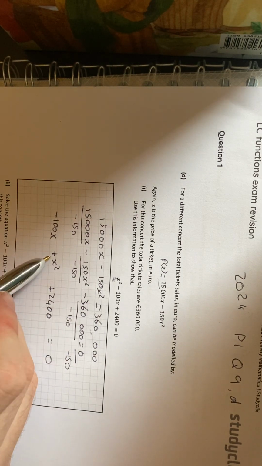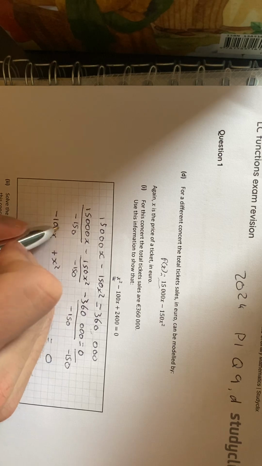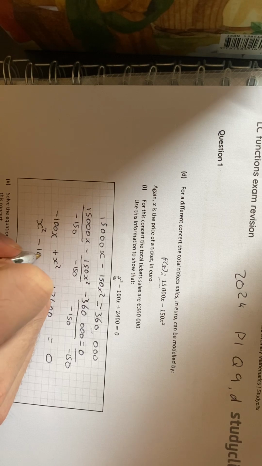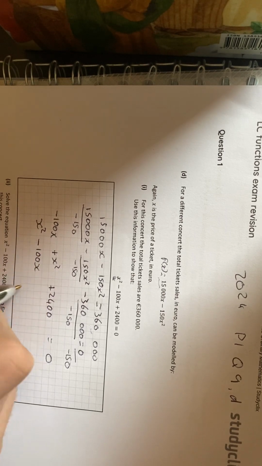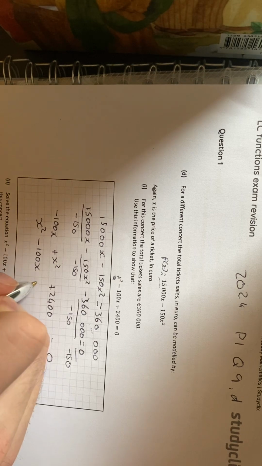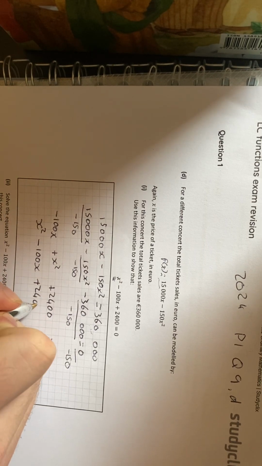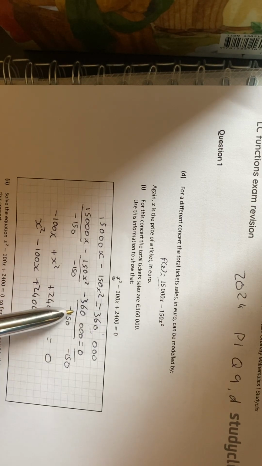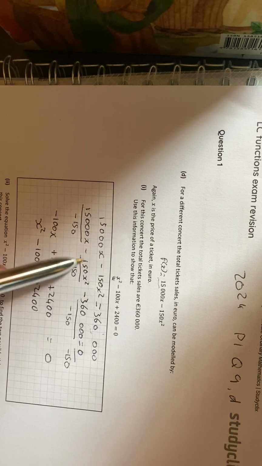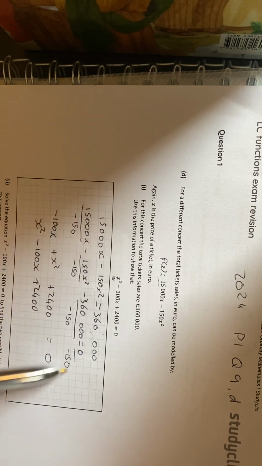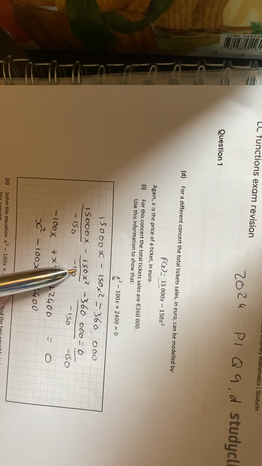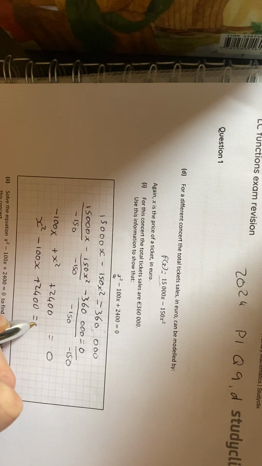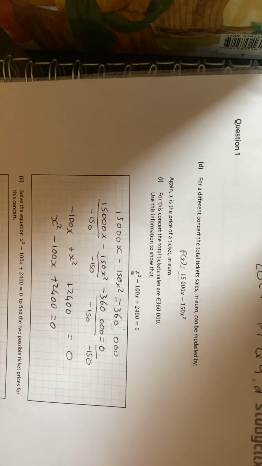Equals 0. Now there's one last thing we need to do to make this look like this, which is just to swap these around. And we know that we're able to do that because it doesn't matter what order we do addition. It's the same reason that we can say 4 plus 6 is the same as 6 plus 4. We can rearrange this as well. So all we have to do is let everything equal 360,000, bring everything to the left hand side, and then to get rid of the minus 150 in front of x squared, we need to divide everything by minus 150. And by doing that, we've shown that x squared minus 100x plus 2,400 equals 0. So that's that question answered.